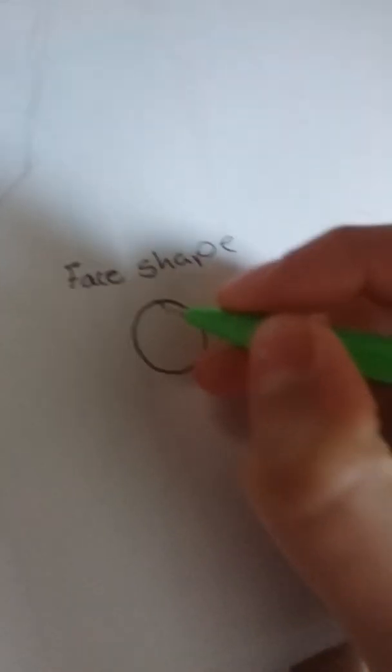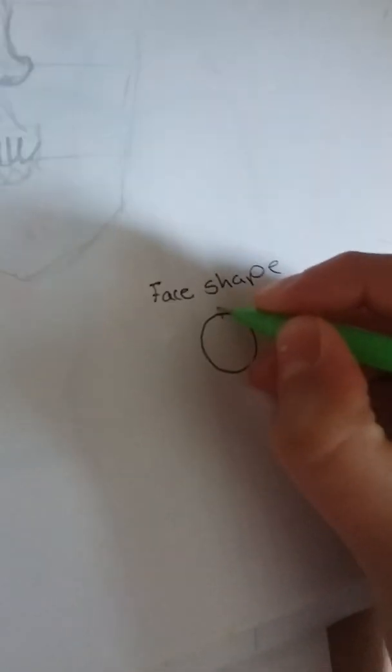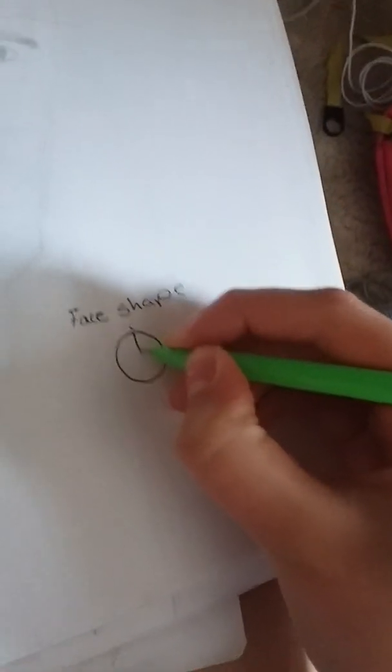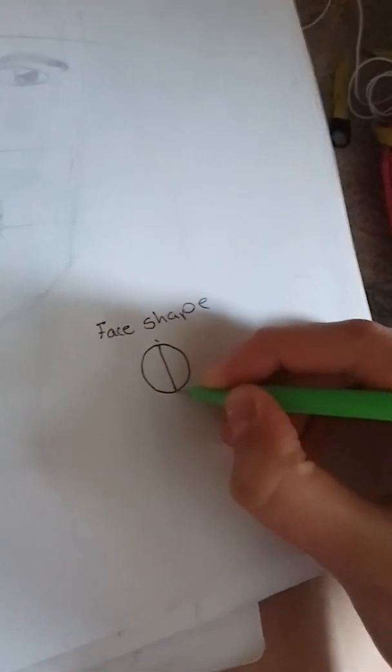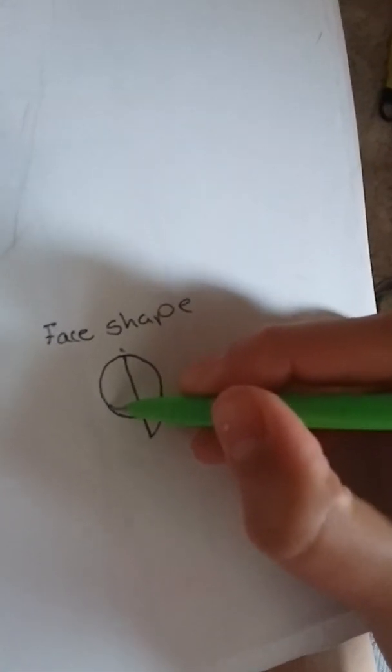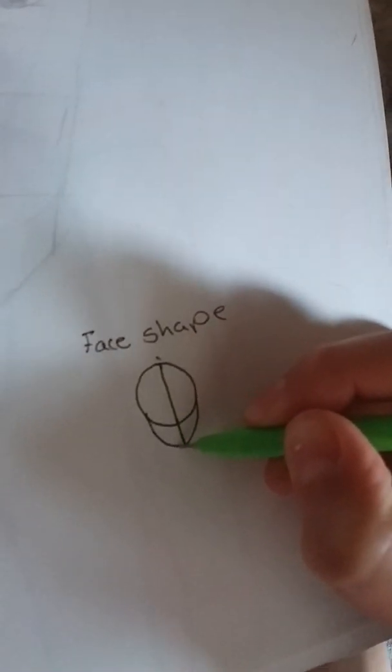First, let's start with the face shape. You start with a circle. Draw a line down through it and a little bit past, about as long as you want the face to be. Then you connect the sides like so. And boom, you have your face shape.